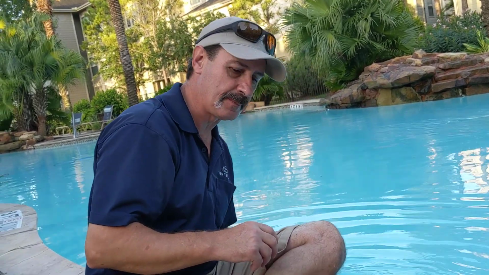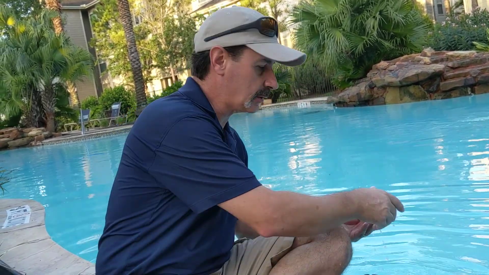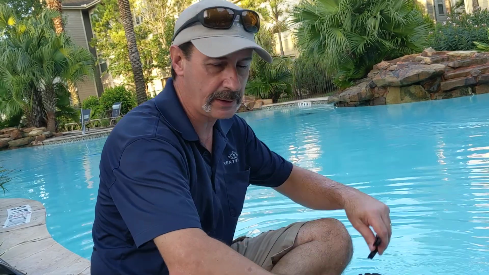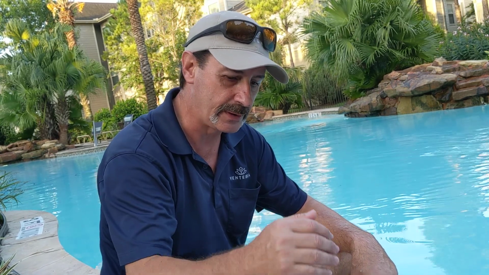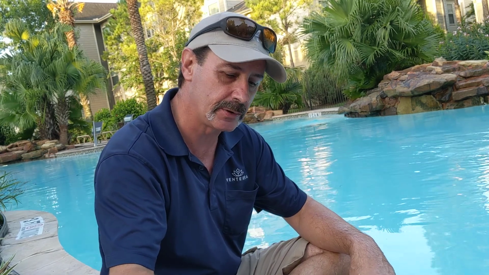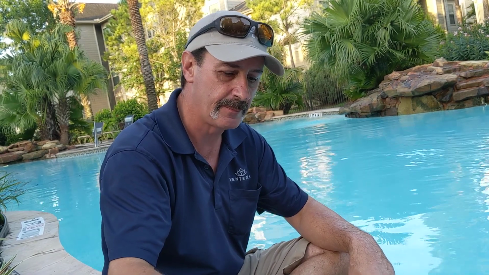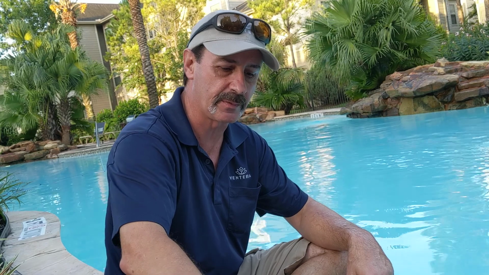Something else to remember, if you need to make an adjustment on the chlorine, before you can adjust your chlorine, you need to have your pH balanced, okay? And before you can balance your pH, you have to have your alkalinity balanced, all right? So we test them in the opposite order, but if you're going to do adjustments, make sure the alkalinity is correct before the pH is correct, before the chlorine is correct.